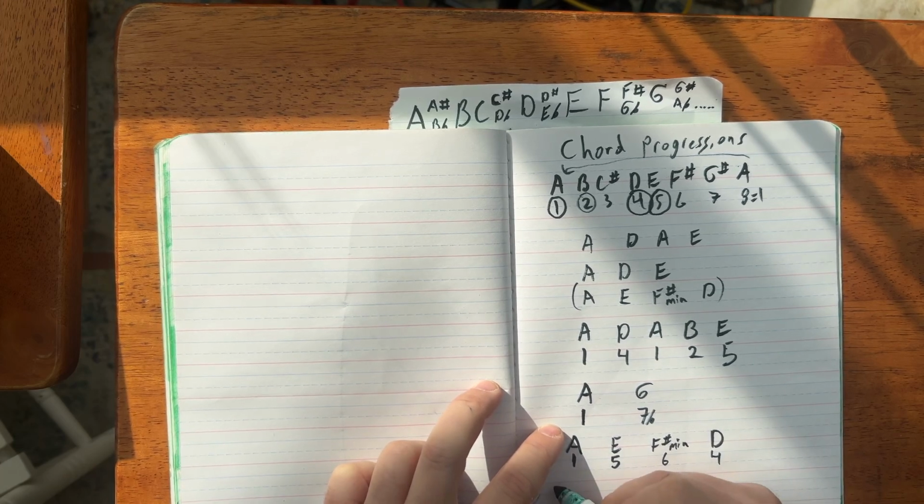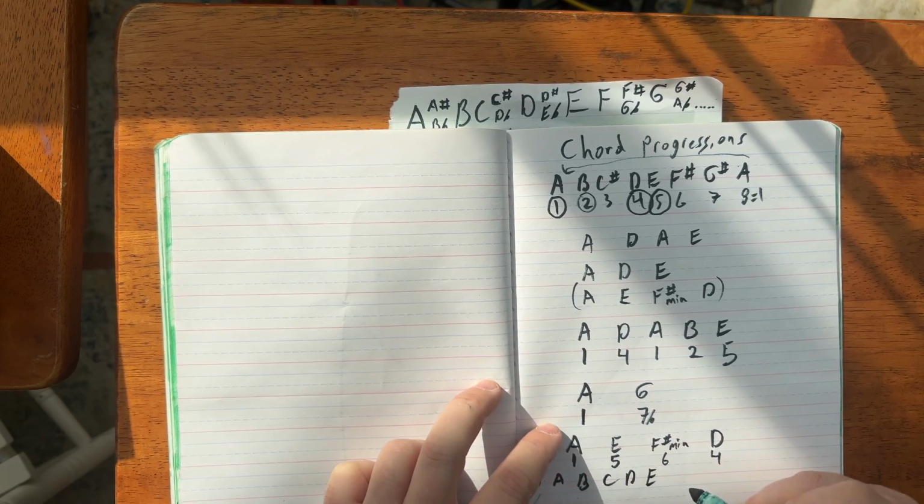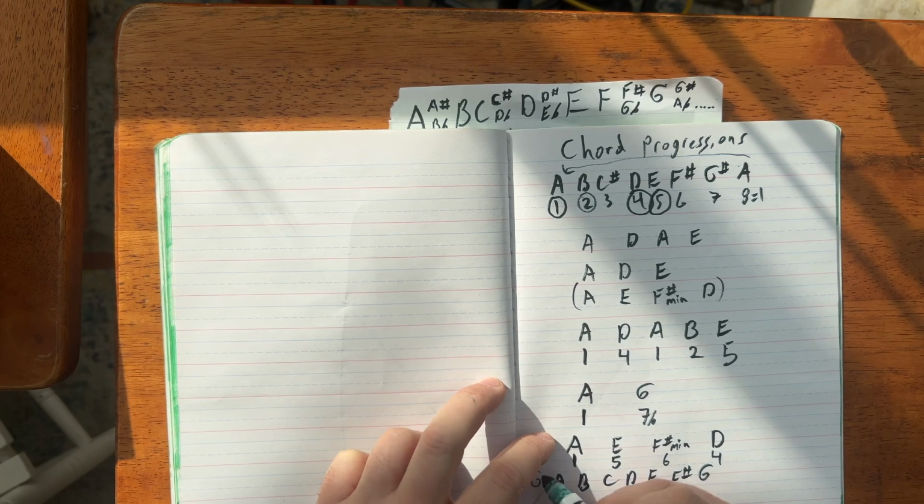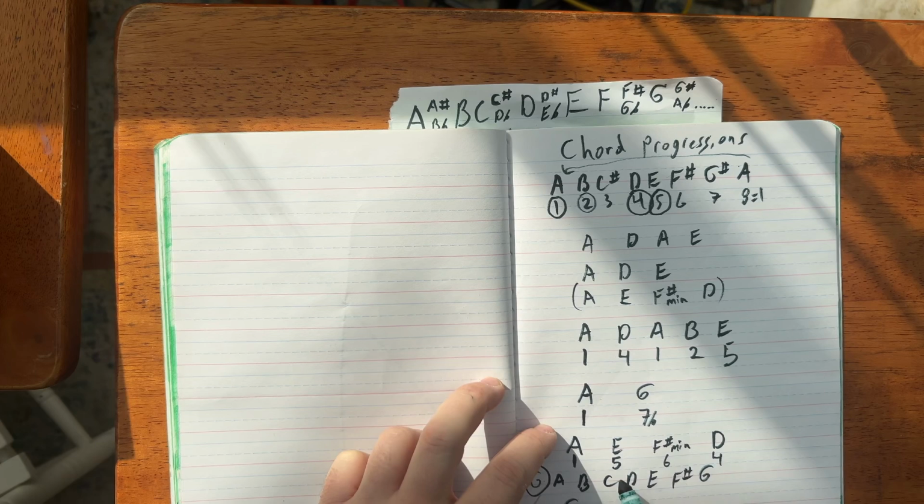G has G, A, B, C, D, E, F sharp, and G. If you start here, we know we're going to use a 1, so you're going to be using a G chord. You're going to count over. The next chord is going to be a 5, so it's going to be 1, 2, 3, 4, 5.